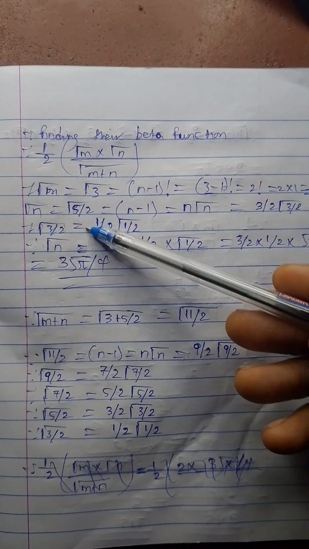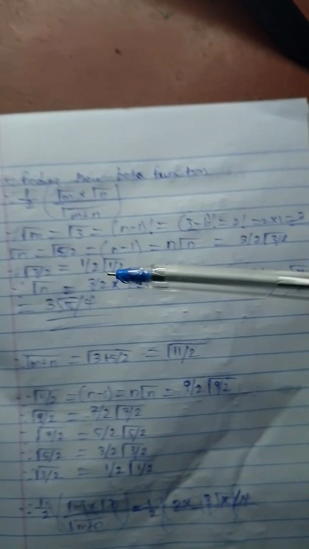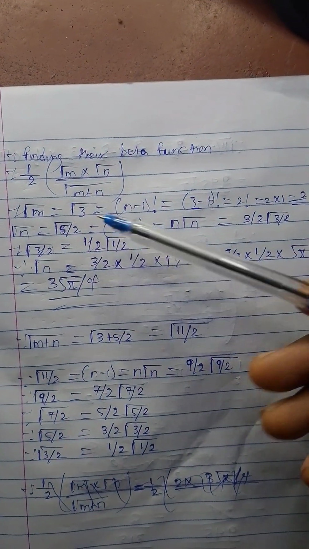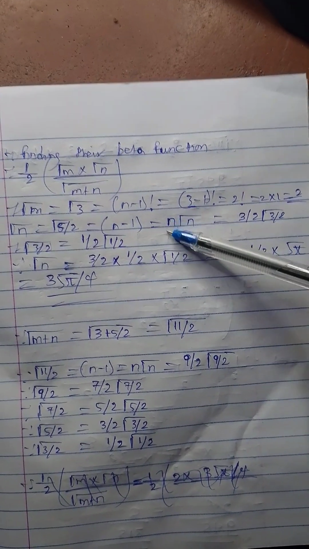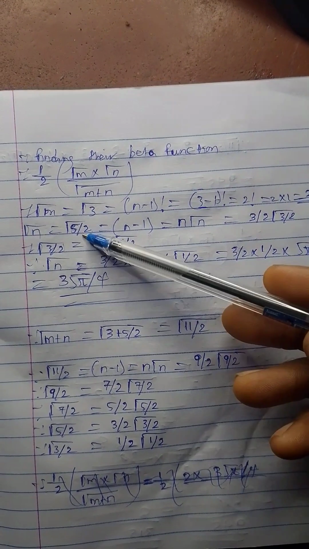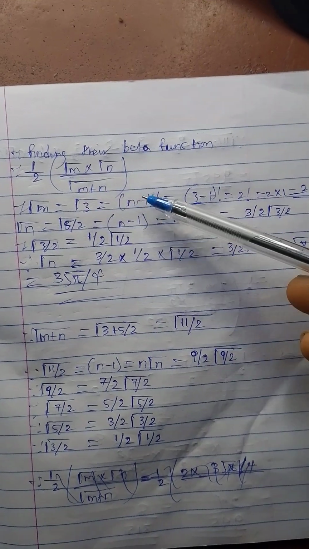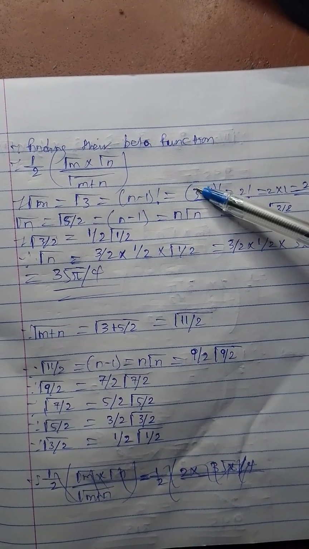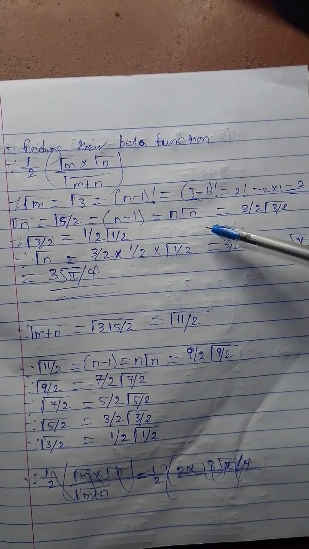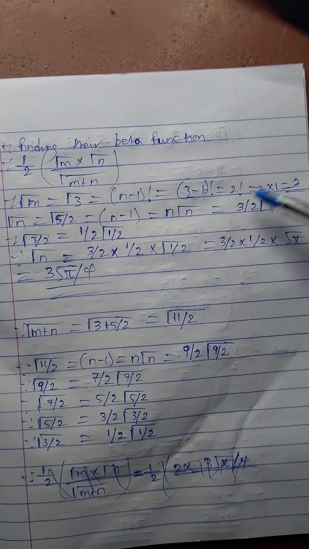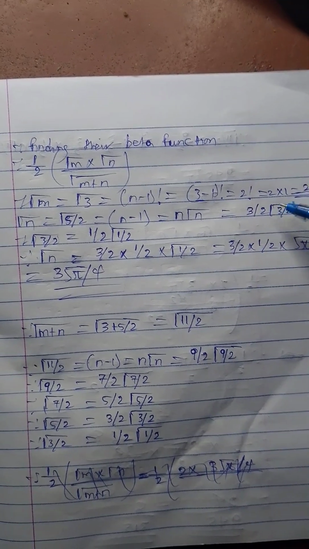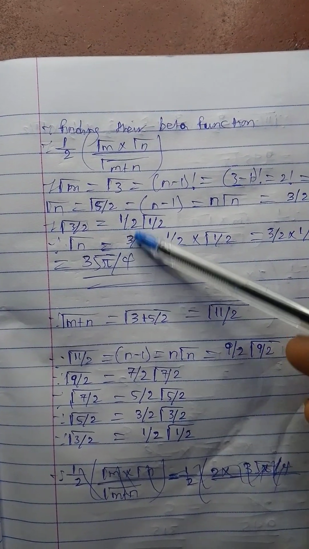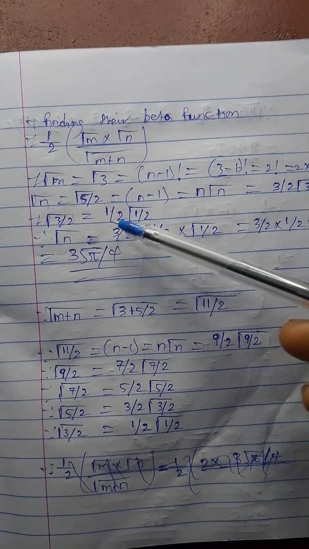And gamma n is equal to gamma of 5 over 2, right? The value for n is 5 over 2. So we use the formula gamma n equals n minus 1 times gamma of n minus 1. In finding gamma of a fraction, use this formula. In finding gamma of a whole number, use the other formula. So 5 over 2 minus 1 gives me 3 over 2. That becomes 3 over 2 times gamma 3 over 2. Now it still remains, we have to break it down to half. So we have to find gamma 3 over 2. Gamma 3 over 2 is equal to, since 3 over 2 minus 1 is half, half times gamma half.